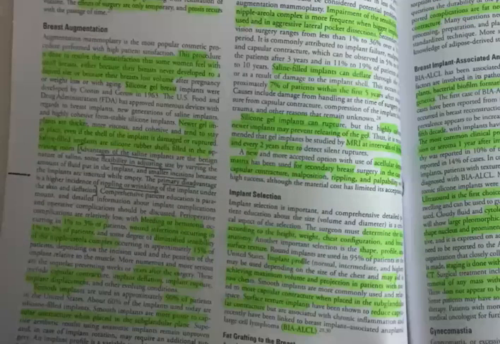So this is opposite to reduction mammoplasty. So in breast augmentation, we will make the small size breast into a bigger one. So this procedure is done to resolve the dissatisfaction that some women feel with small breast, either because the breast never developed to a desired size or because the breast has lost volume after pregnancy.